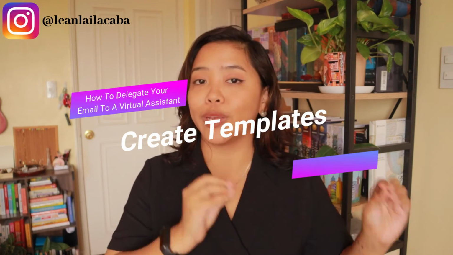The next part is then creating templates. Now when it comes to creating templates, it's essentially the process of them creating a frequently asked question or creating just general templates for themselves of how you've responded to these emails, so then they know that they can just copy and paste this into an email and then send it out.